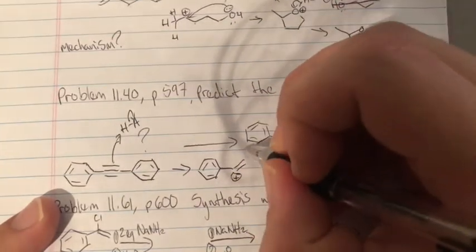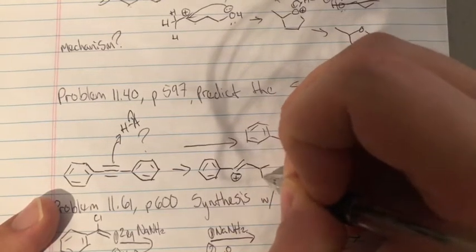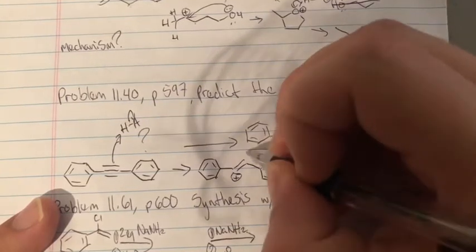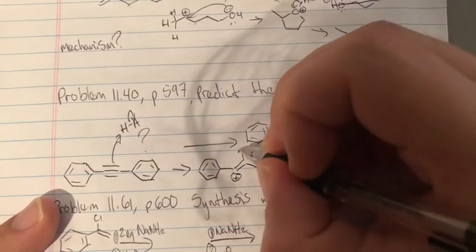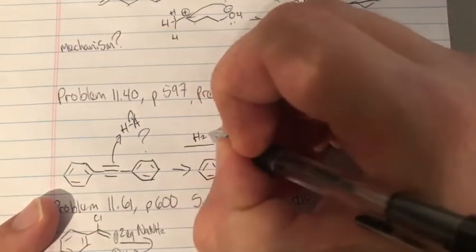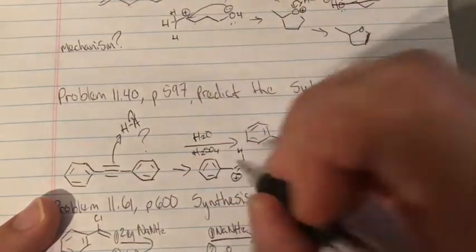So this will be most stable. Okay, so again, just using water, H2SO4, acid catalyzed hydration.